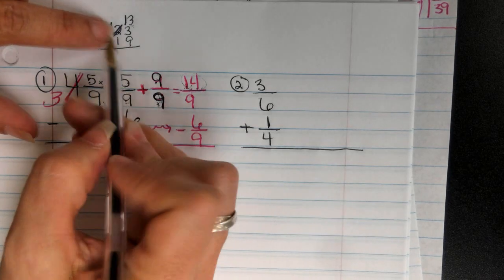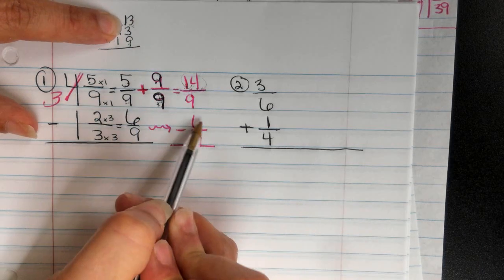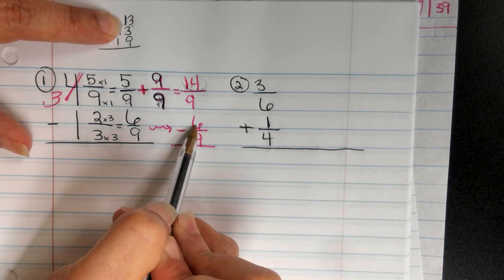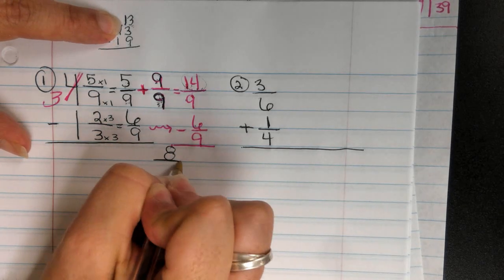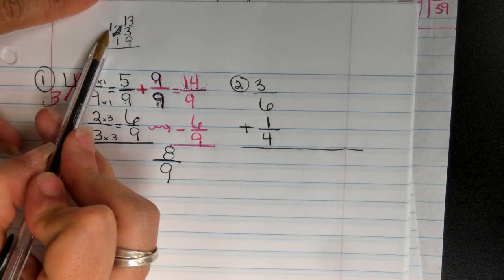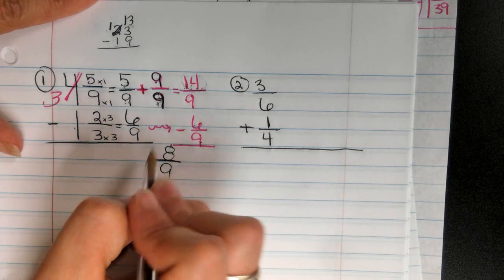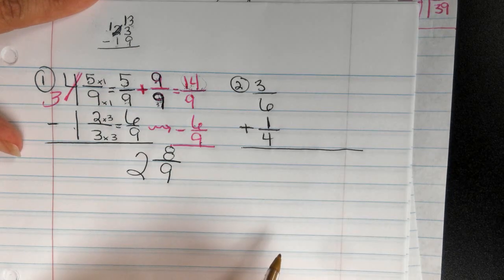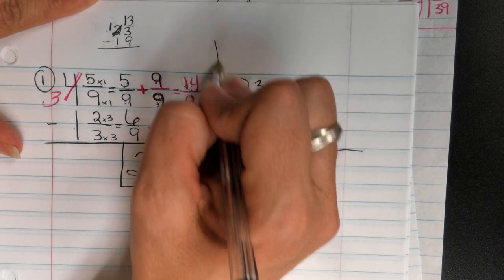Then, think about what the next step is up here. We do 13 minus 9, so 14 minus 6, which is 8. Okay? And then think about it, like over here, you have to finish the math out. So 3 minus 1. 2.